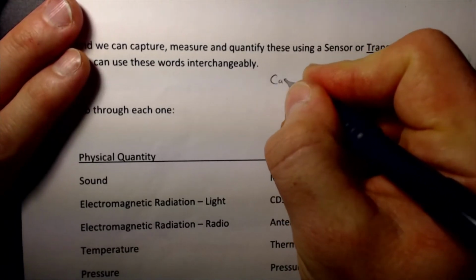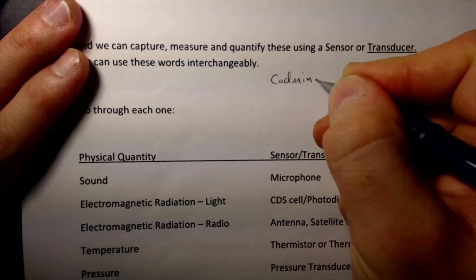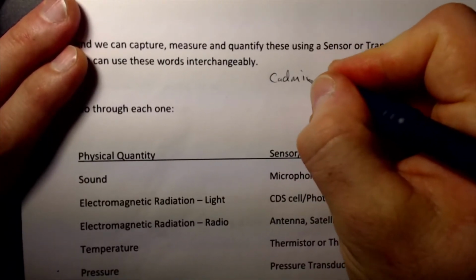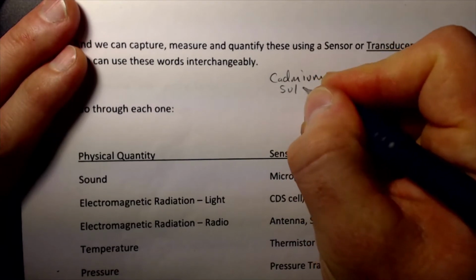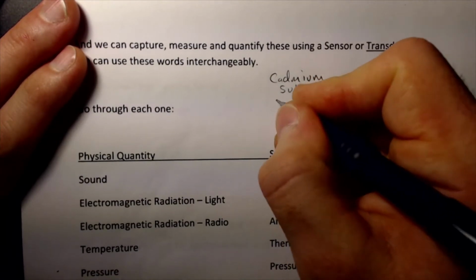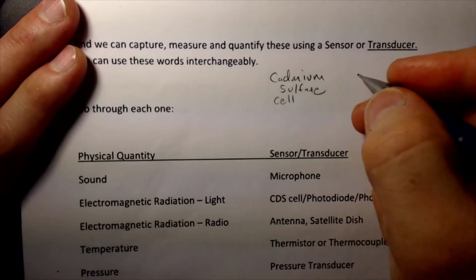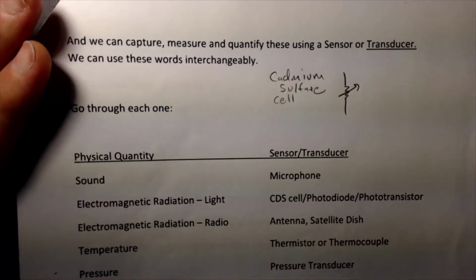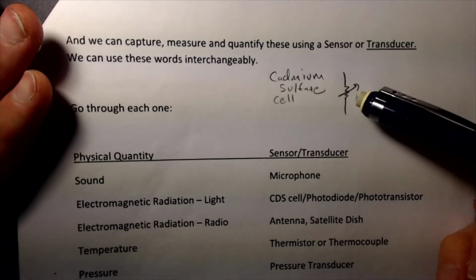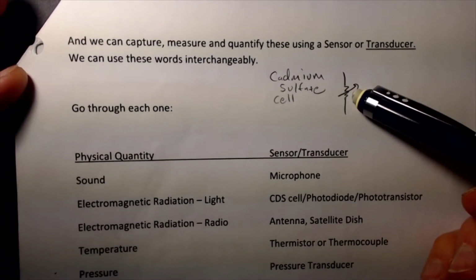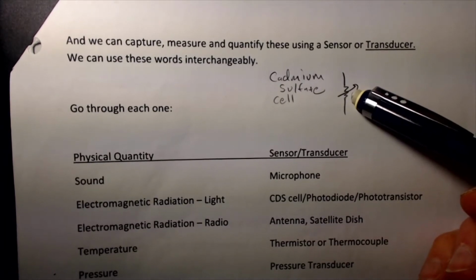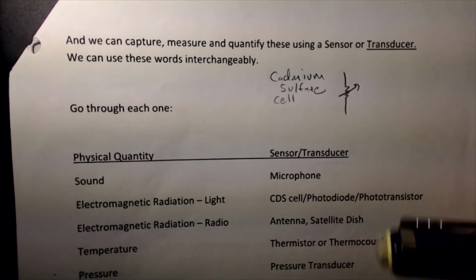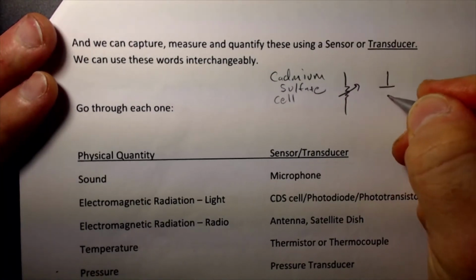A cadmium sulfide cell is a type of resistor that changes its resistance. So the resistance changes based off of how much light actually hits the transducer, or how much light hits the cadmium sulfide cell. You also have photodiodes.